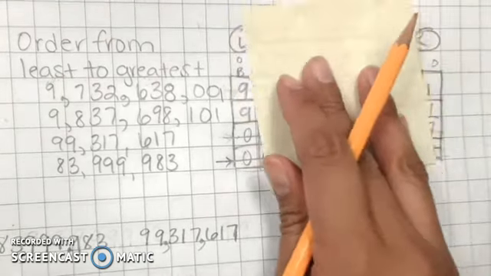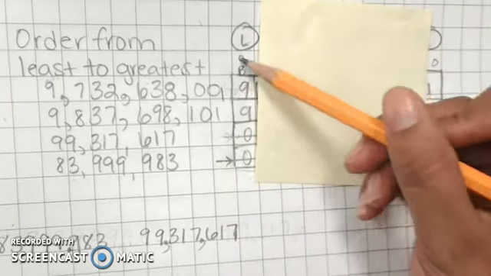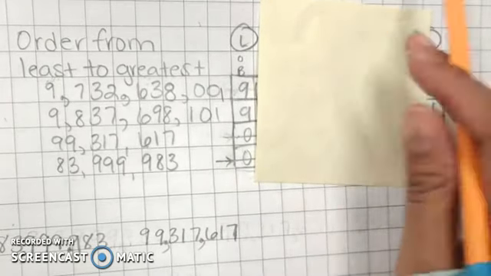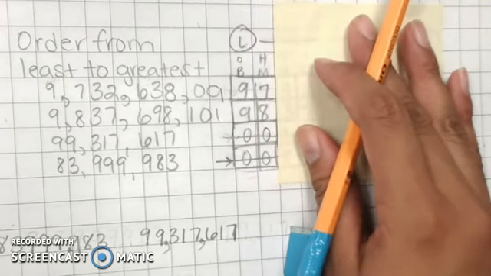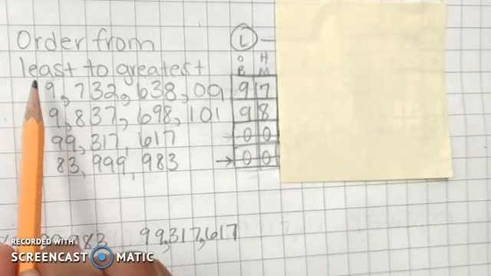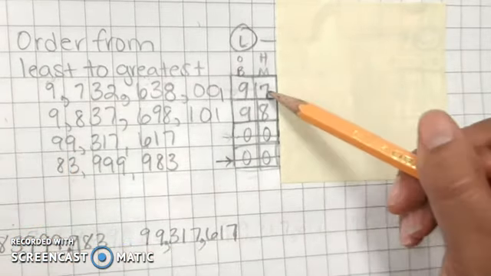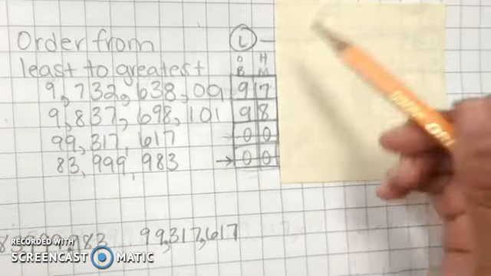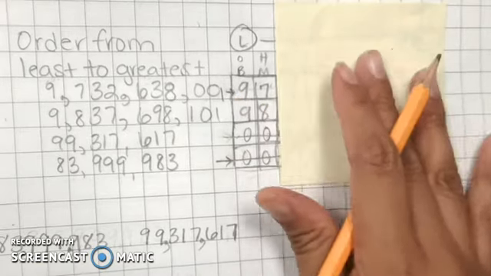And go back again and keep comparing, continue comparing. I have 9 and 9. They're the same, so I need to move to the next place value. I have 7 and 8. Again, I'm looking from least to greatest, so my smaller number of the 2 is the 7. So I'm going to write this number next.